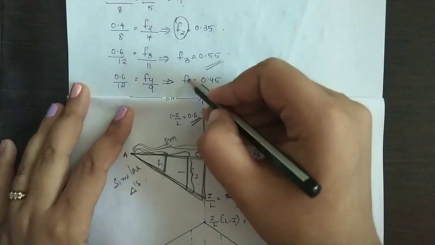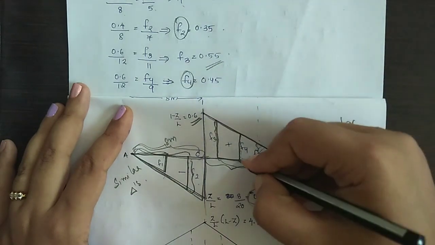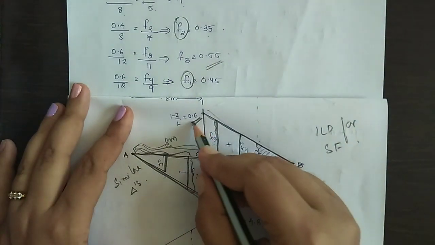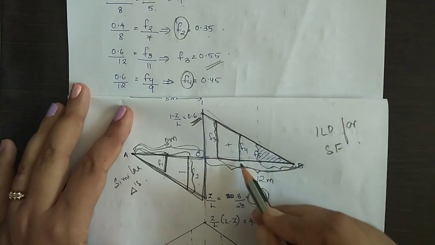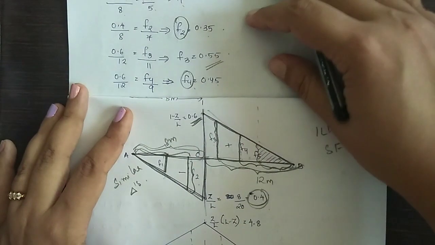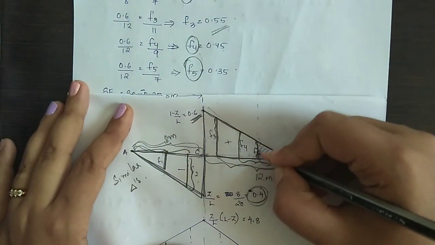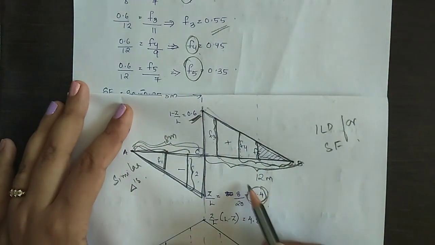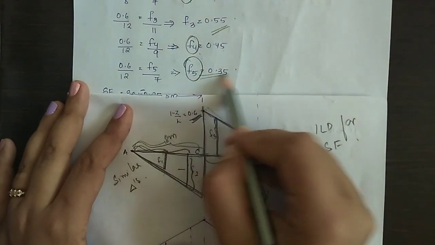To find out F4, we have to take this small triangle and this big triangle. 0.6 upon 12 is equal to F4 upon 9 meter distance, and F4 comes out to be 0.45. Now the last one, F5, we have to take this small triangle and this big triangle. 0.6 upon 12 is equal to F5 upon 7, and F5 comes out to be 0.35.